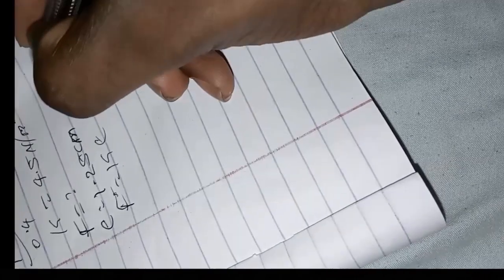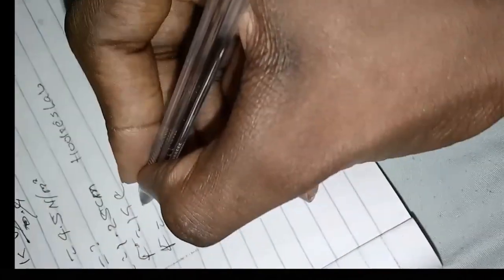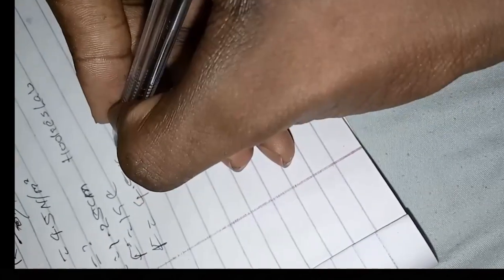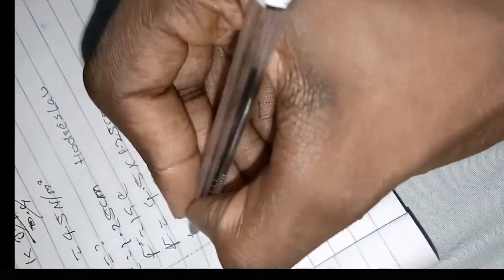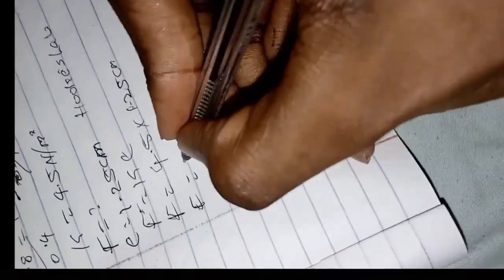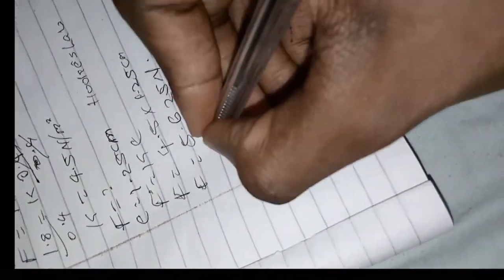That's using Hooke's law again. So we multiply 4.5 by the extension, 1.25 centimeters. That's F equals 4.5 multiplied by 1.25. That will give us our final answer: 5.625 newtons.